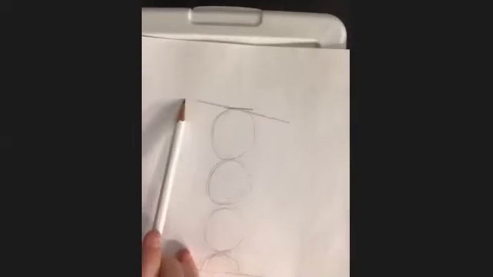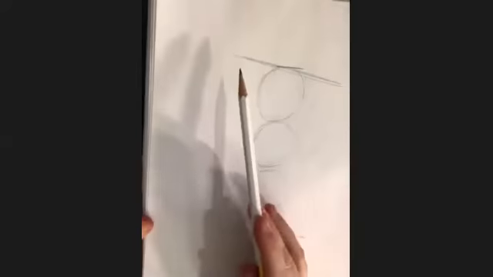So a ruler is just a light line to remind myself that this is not going to be a straight line. I want to draw along that line. So let me tilt this up a tad for you. Okay, so I've got my diagonal line here.